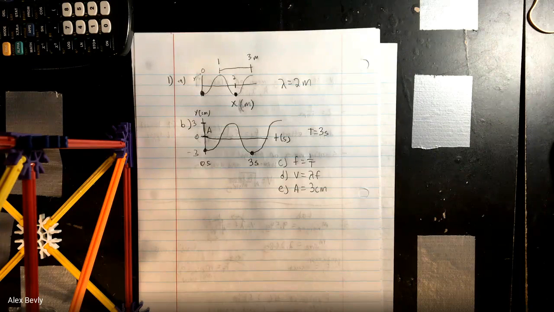The evaluation page of the lab. Which part on the evaluation page?